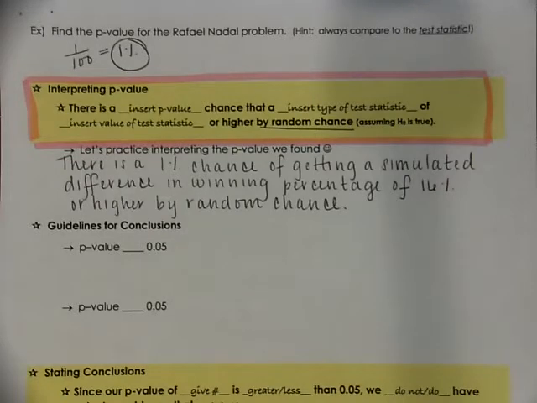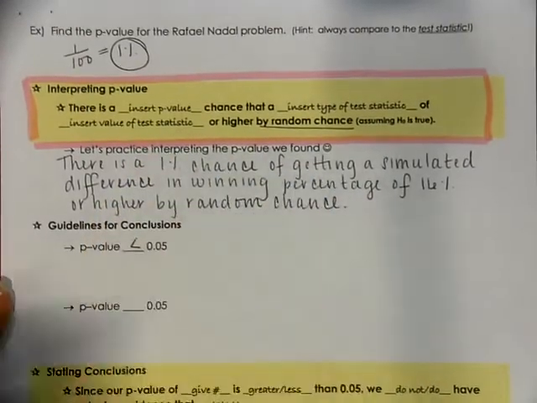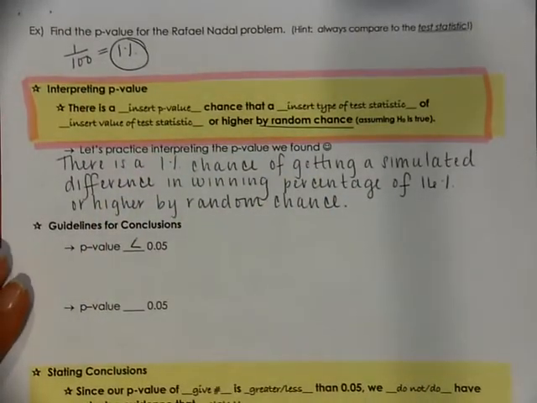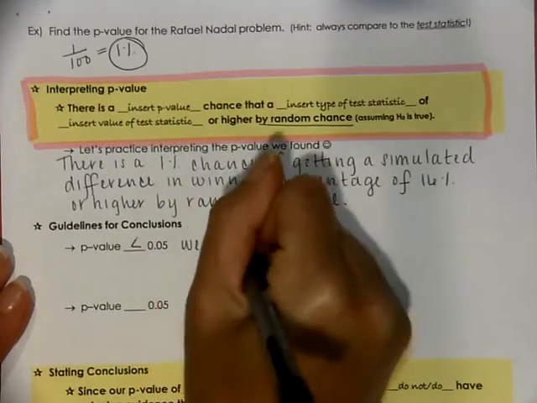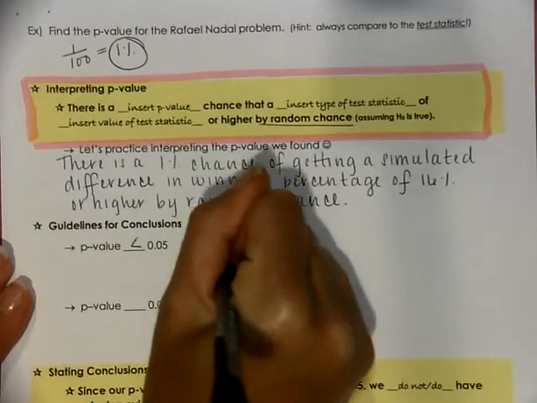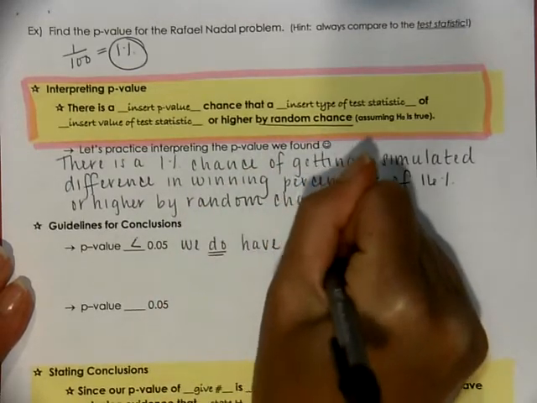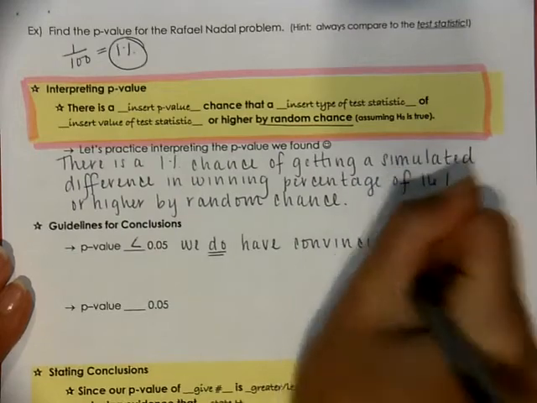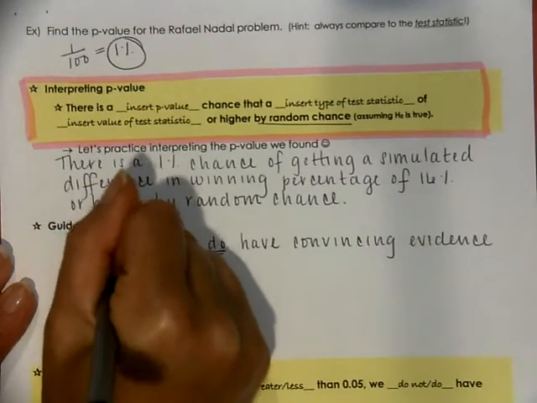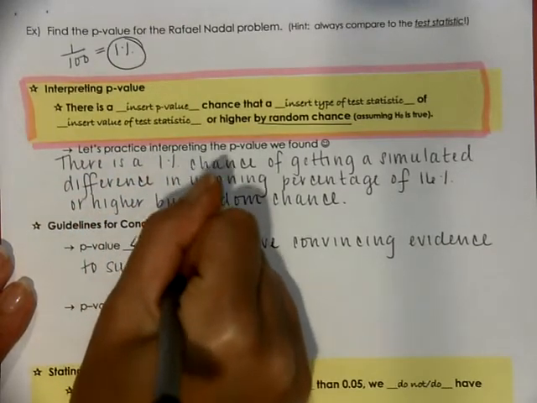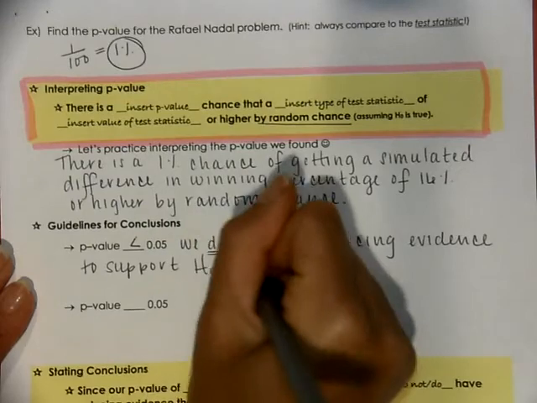So now, last step for our hypothesis test is making the conclusion. It's the reason why we do the hypothesis test. If your p-value is less than 0.05, or 5%, we do have convincing evidence to support our alternative hypothesis in context.